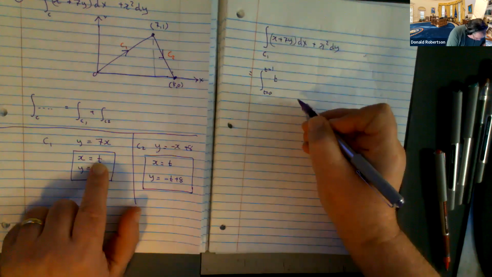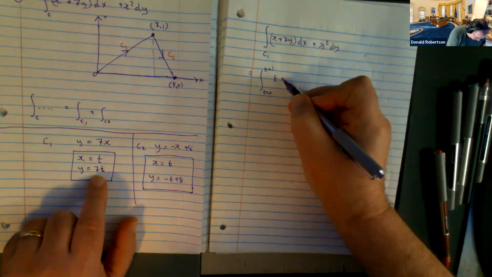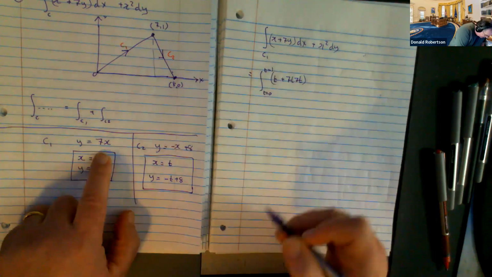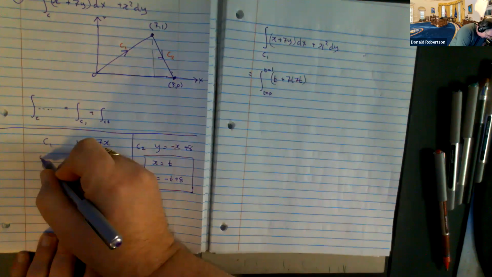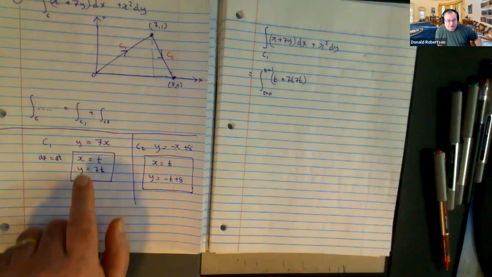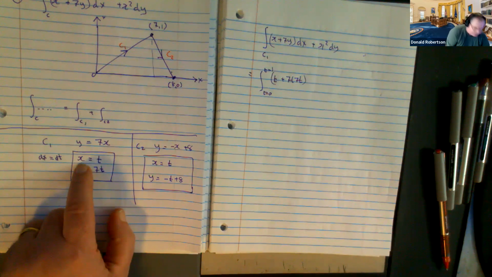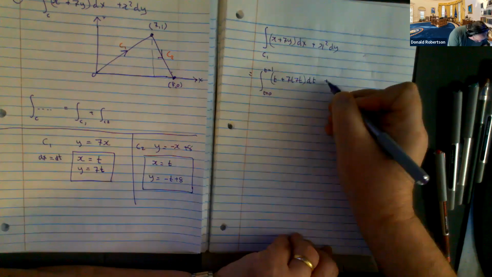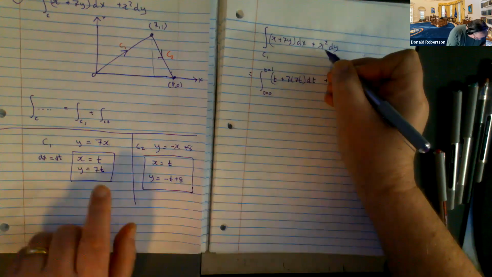Y is going to be replaced by a 7t. And dx, in this question here, won't dx eventually be dt? Dx by dt is 1 in the little cross multiply. So dx is just going to get replaced by dt. X squared becomes t squared.